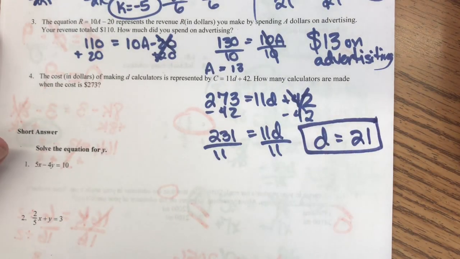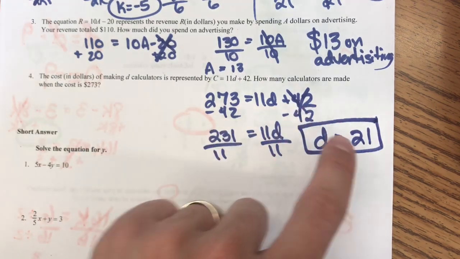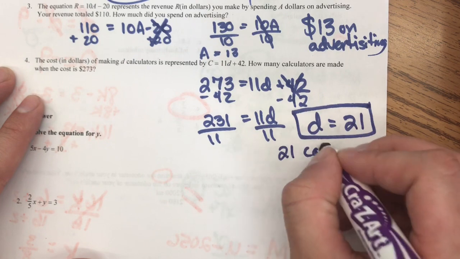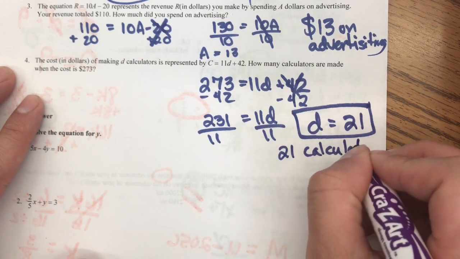No, I didn't listen. D here represents calculators, so I'm going to say 21 calculators.